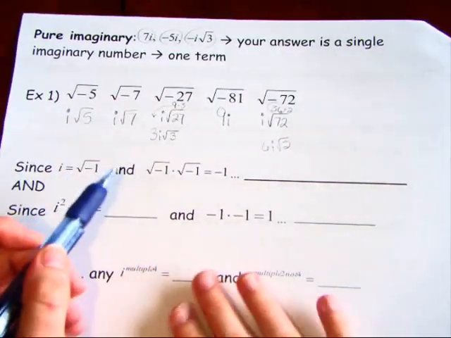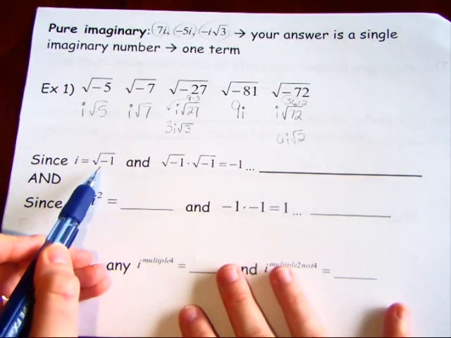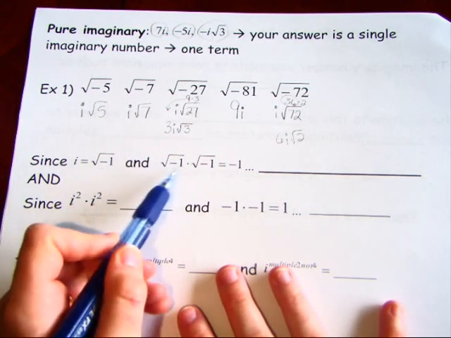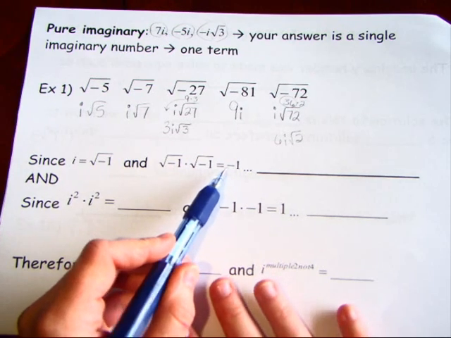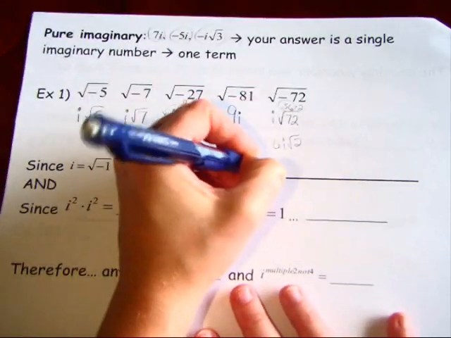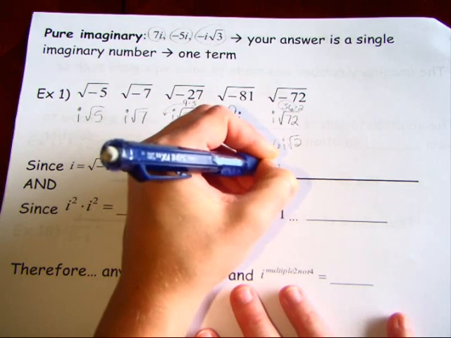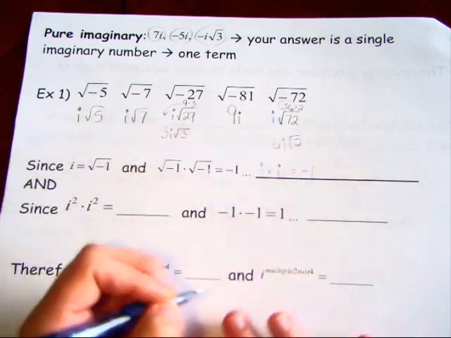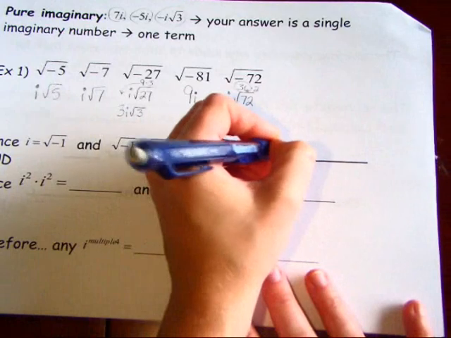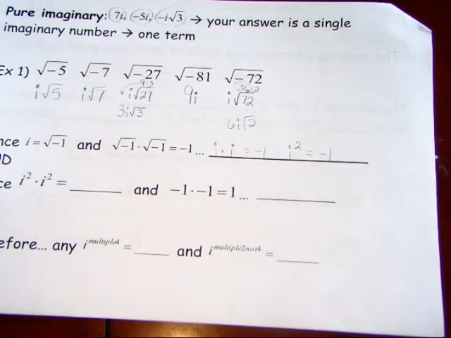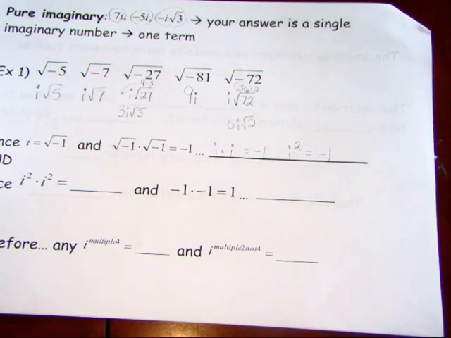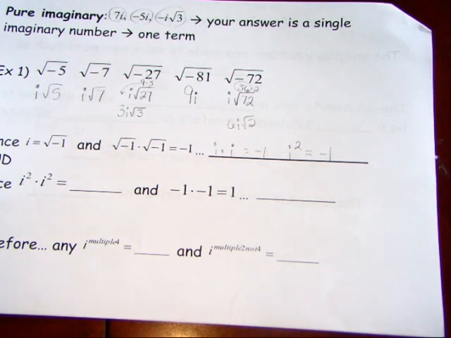Alright, let's keep moving on. If i is the square root of negative 1, and the square root of negative 1 times the square root of negative 1 is negative 1, that should imply to you that i times i is negative 1. Or, let's rewrite it, i squared is negative 1. Okay, that's going to be something foundational for you to understand. Anytime you see an i squared, you never leave it i squared, you make it a negative 1.